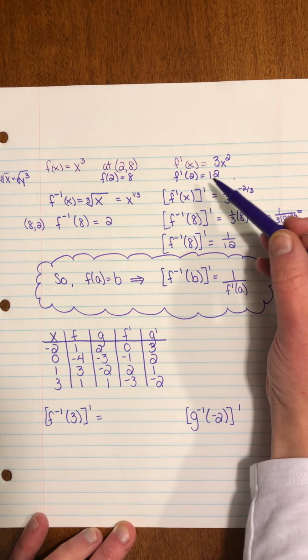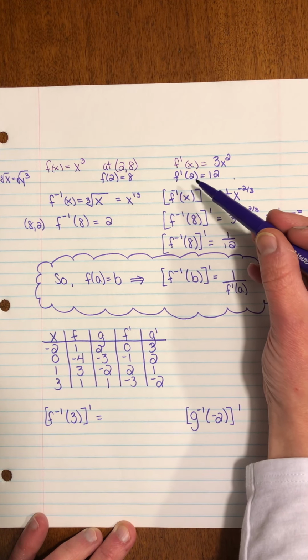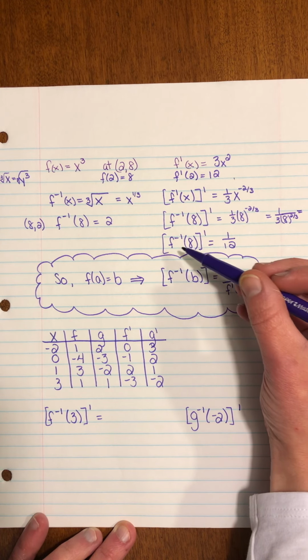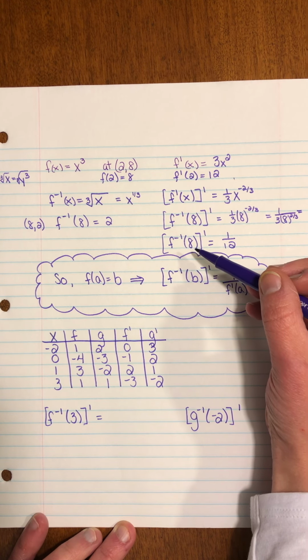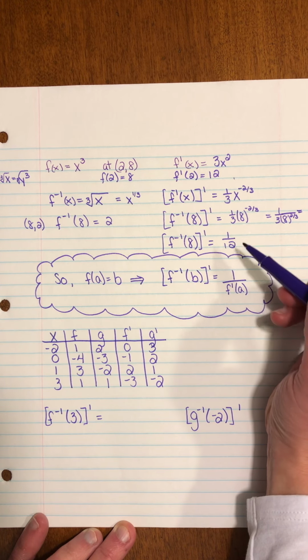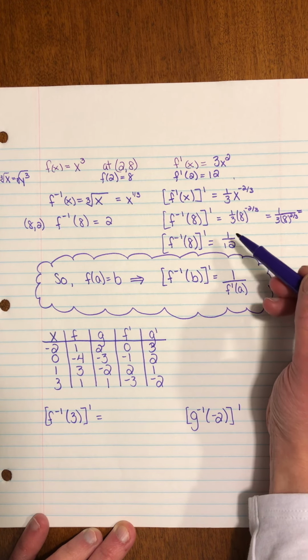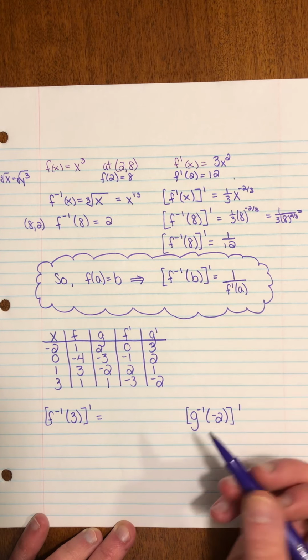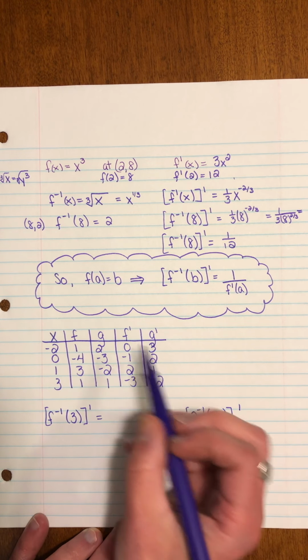Okay, so f prime of 2 is equal to 12. So the inverse at 8, the derivative of that is going to be 1 over f prime of 2, which is 1 over 12. Okay, so now to apply it to the chart.